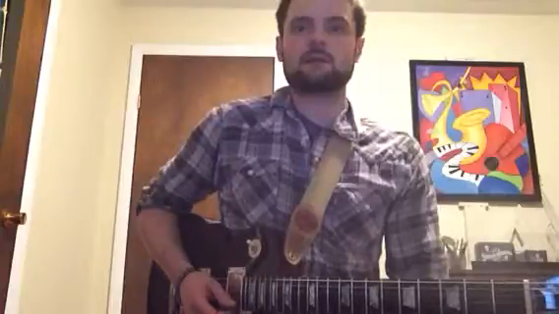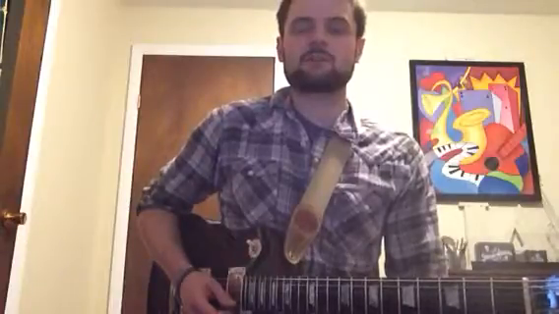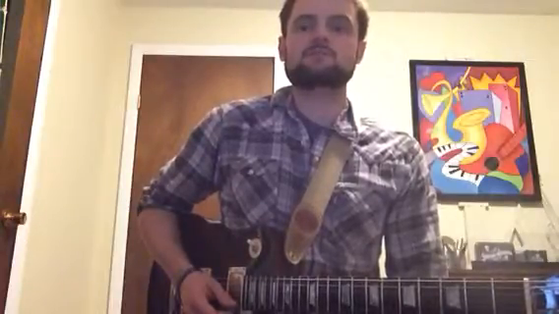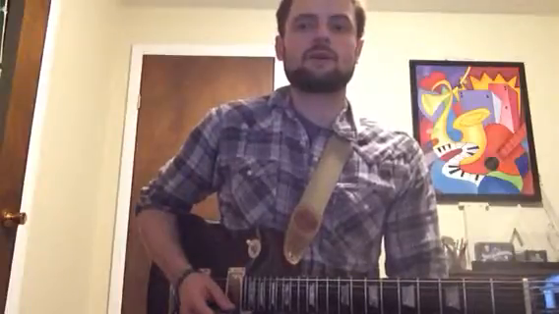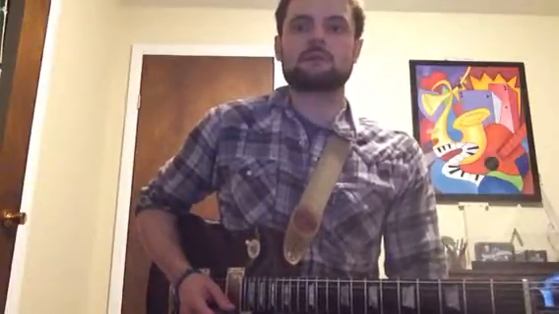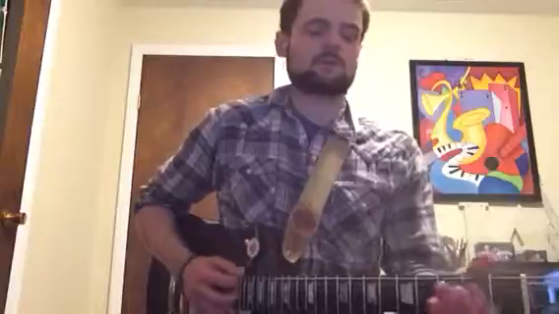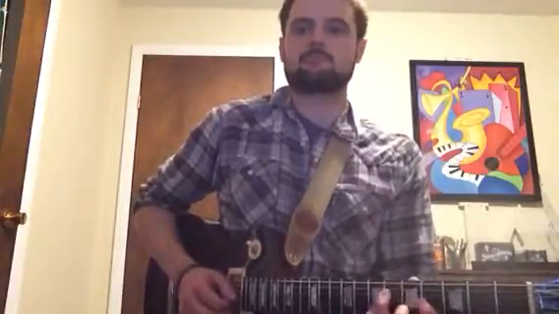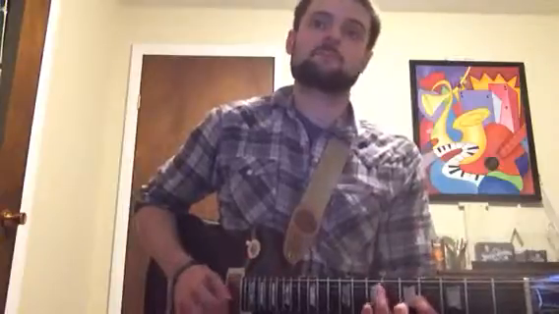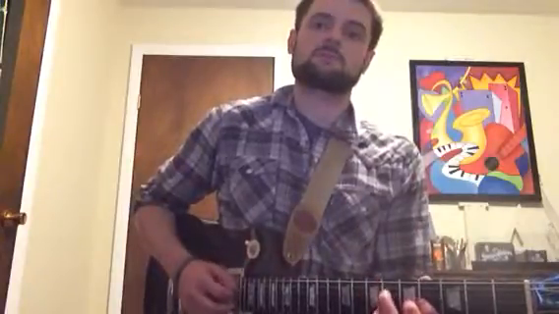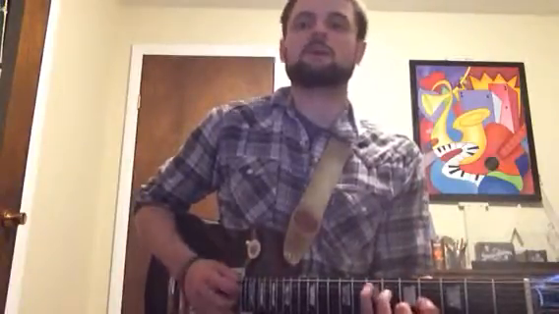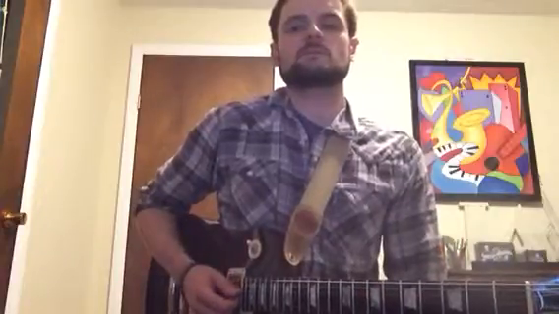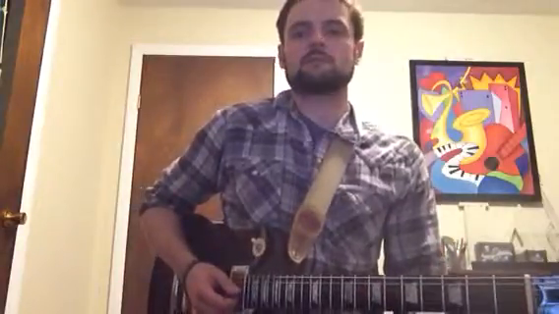So practice that, have fun with chromaticism, try throwing in some diminished triads over 2-5s, because that's essentially what we did there. The F sharp minor 7 to B7, that's just a 2-5. And then this resolution just happens to work really well with that chord progression. So something a little different, have fun, and we'll see you next time.